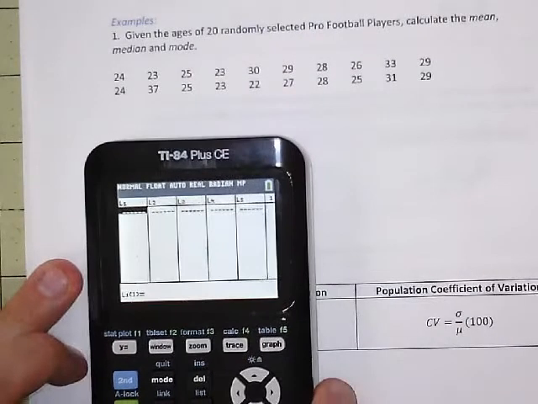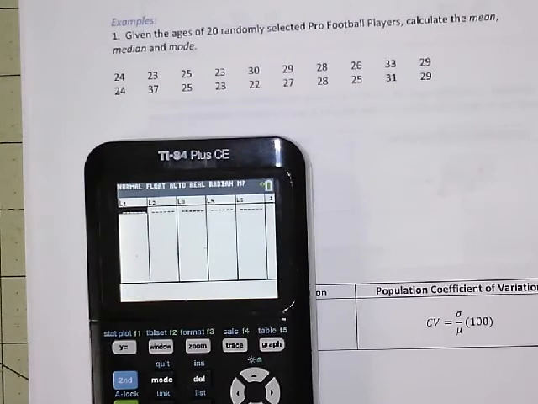Back to the problem at hand. So there we are. I'm going to type the data into the list.